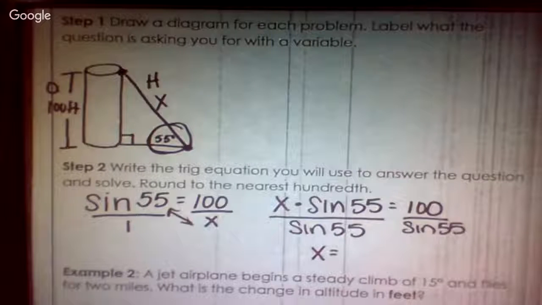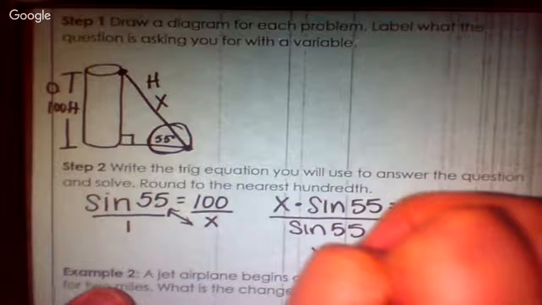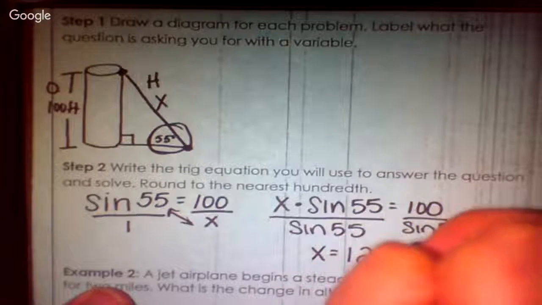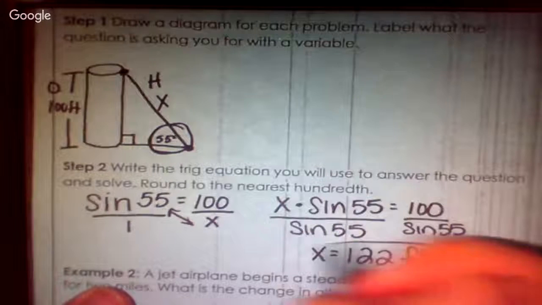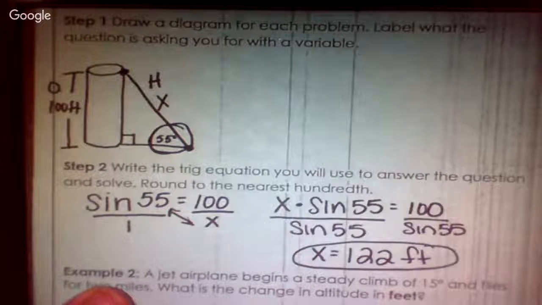Oh, yeah, I failed. Dang, you weren't even in degree. Okay, you got what? 122? How do you? 122 feet. Yeah.